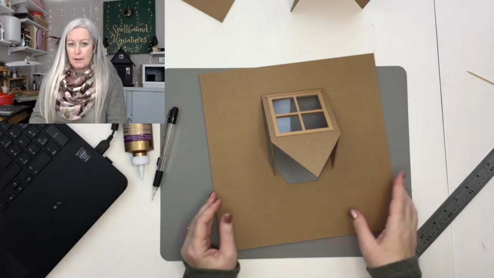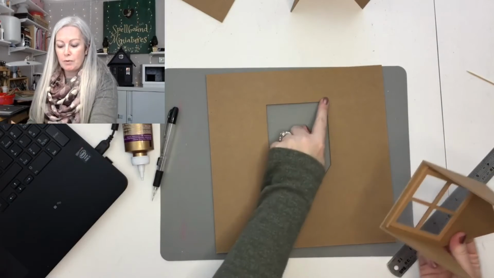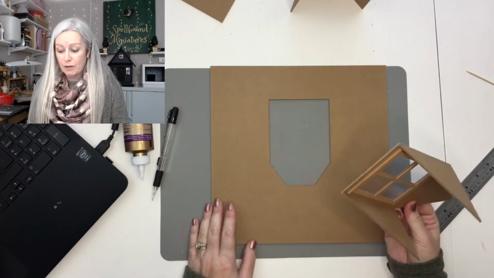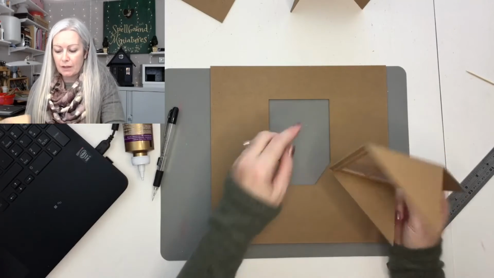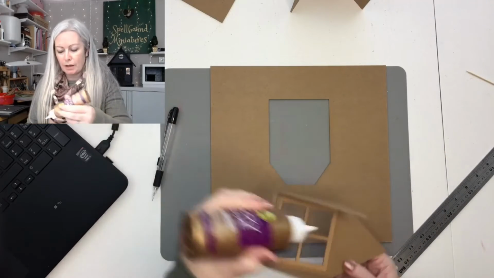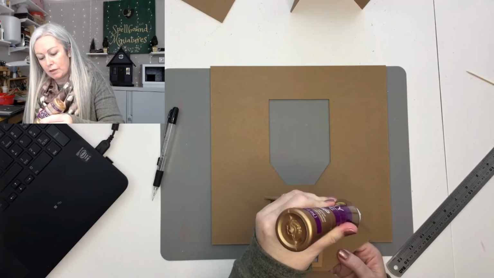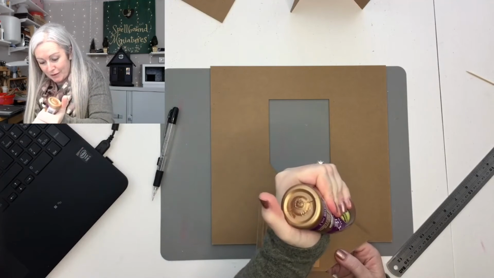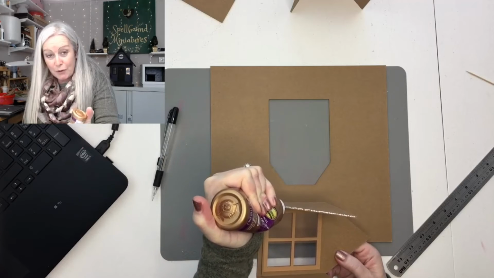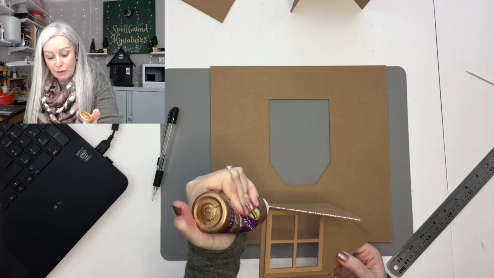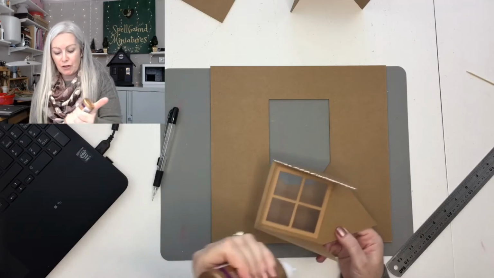So that's the way that I figured to do it. If you want to put glue along the bottom, absolutely do that, but you end up with glue all over the place. So this is how I'm doing it, but you absolutely do it however you prefer. And once it's all glued in place, I'll run a seam of super glue along that bottom edge just to seal it up.